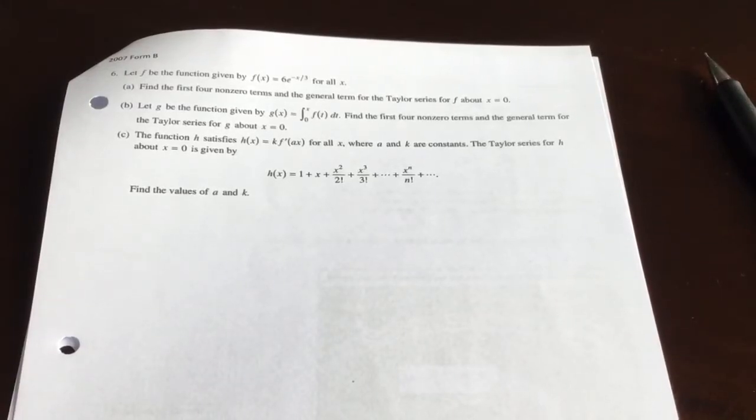All right, my friends, let's look at 2007 Form B, problem 6. Last problem from the review packet 4, and then you get to put that thing to bed. It says, let f be the function given by f of x equals 6 times e to the negative x over 3 for all x.